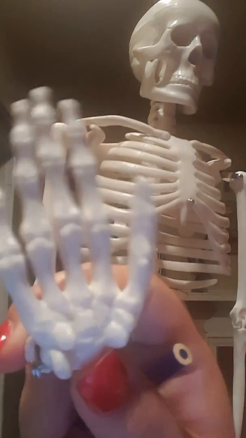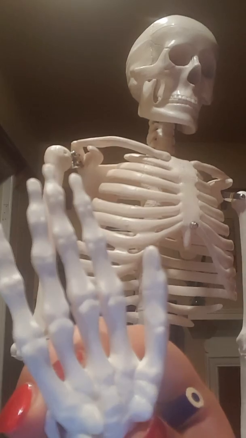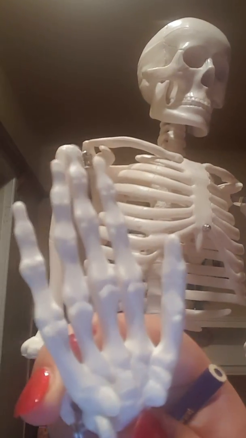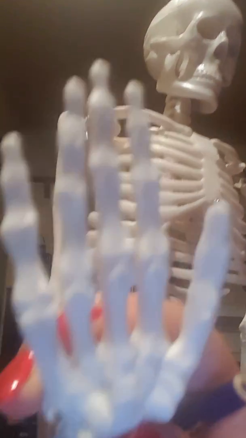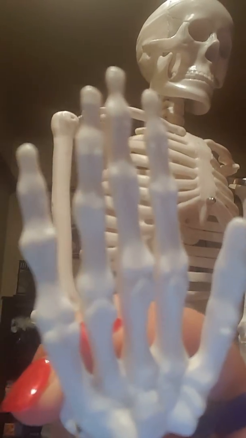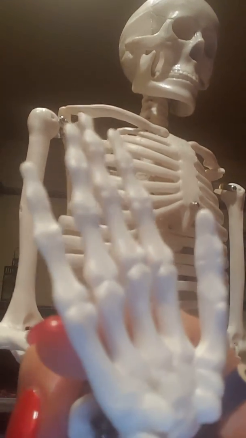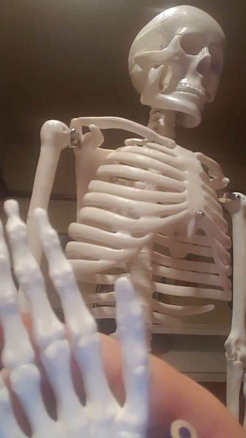Okay, so looking at the bones of the hands, we are looking at the very bottom. So the very bottom would be the scaphoid, which is right there. The middle one right next to it is the lunate. Then you have the triquetral, which is right there. And the pisiform, which is this bone right here.